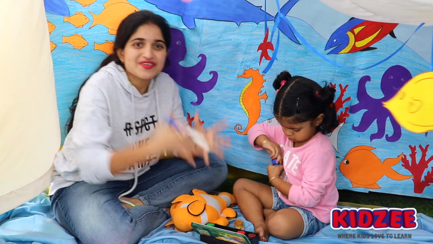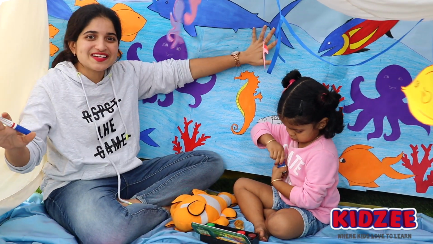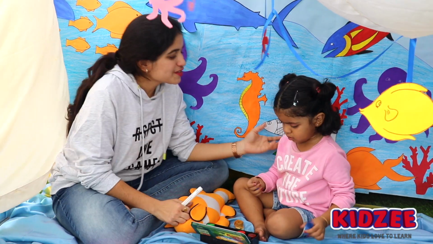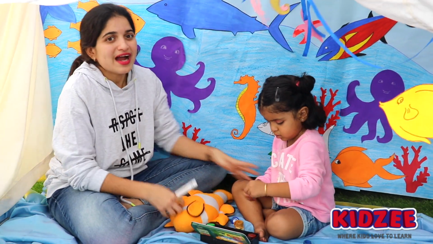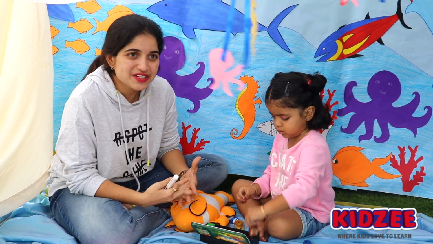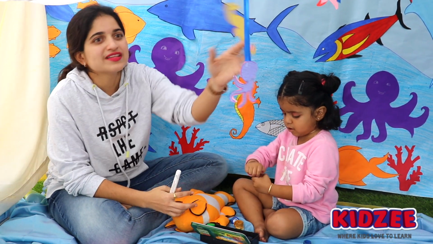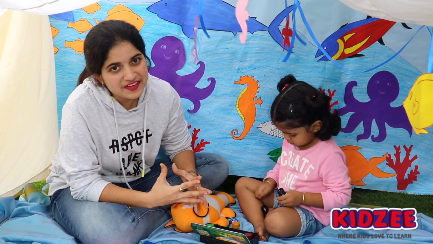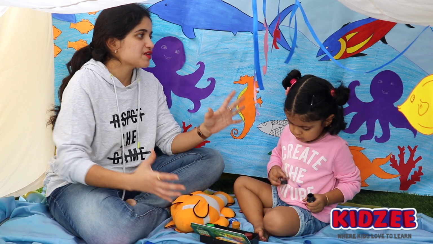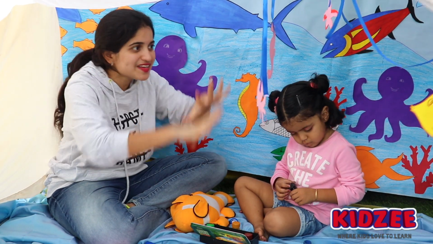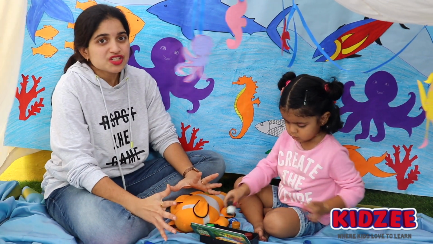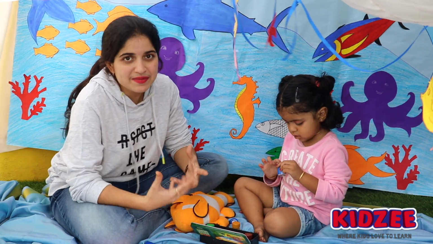For example, today we have created this underwater zoo with marine animals all around us. You also can do something like this at home, and the kids will be really happy to help you out in making all these cutouts, pastings, and this setup. Kids become very confident by doing these kinds of activities because they will actually visualize and experience what is all around them. They will be very happy to do activities along with family members.